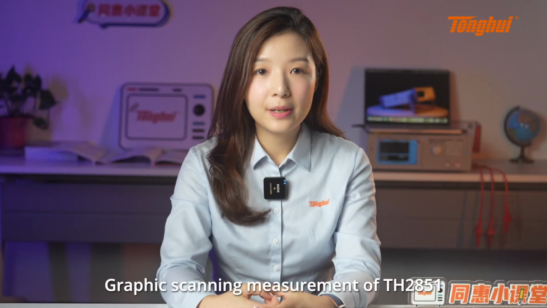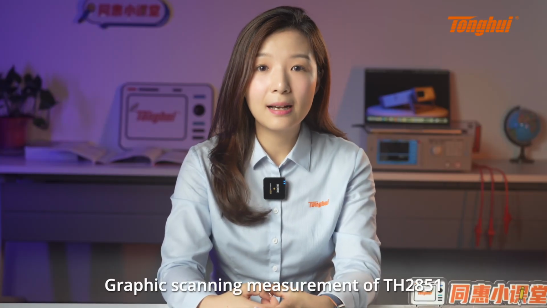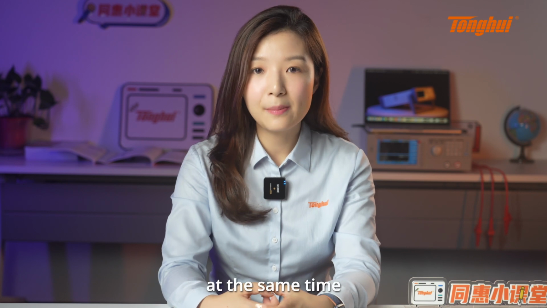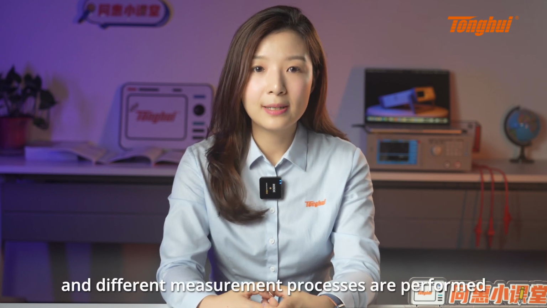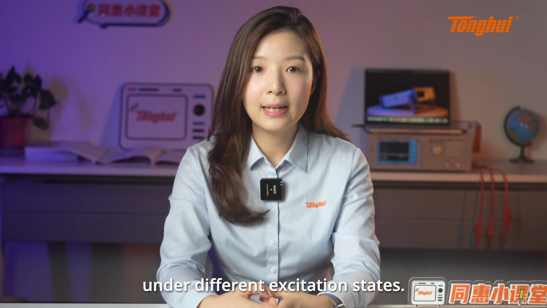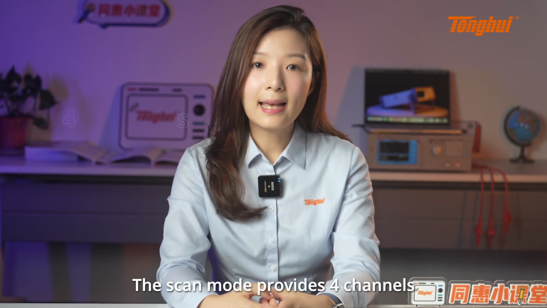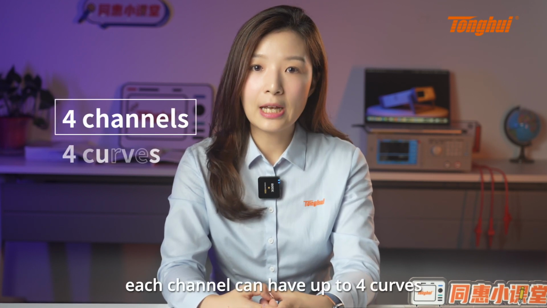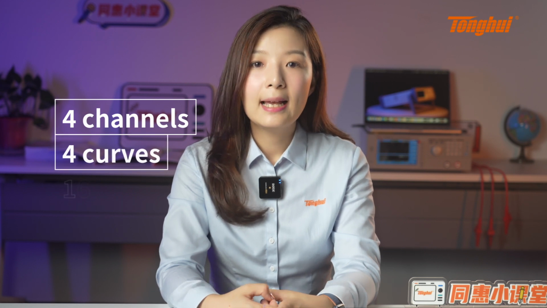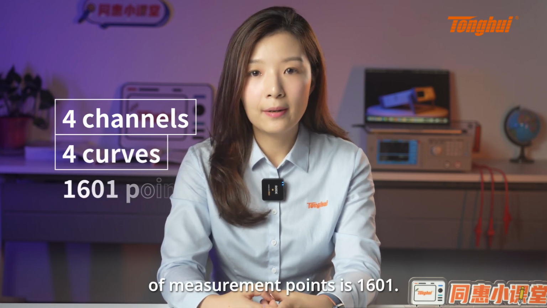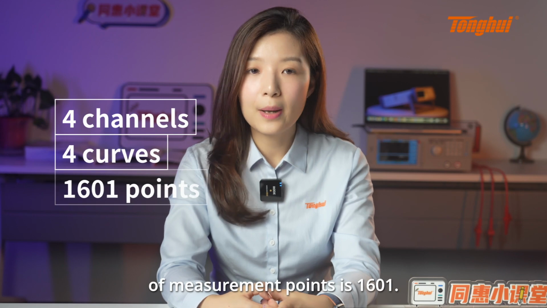Graphic scanning measurement of TH2851 allows multiple channels to be set at the same time, and different measurement processes are performed under different excitation states. The scan mode provides 4 channels. Each channel can have up to 4 curves, and the maximum number of measurement points is 1,601 points.